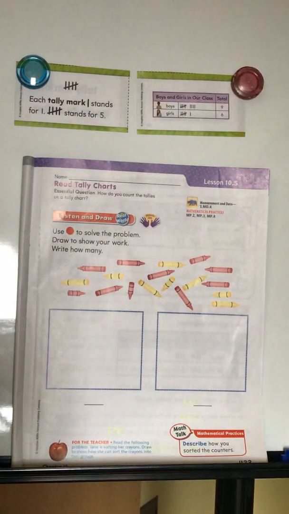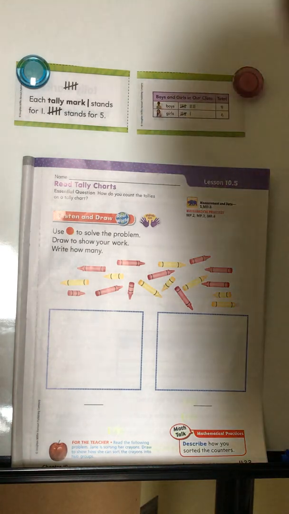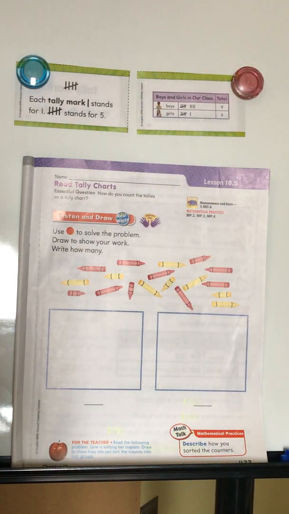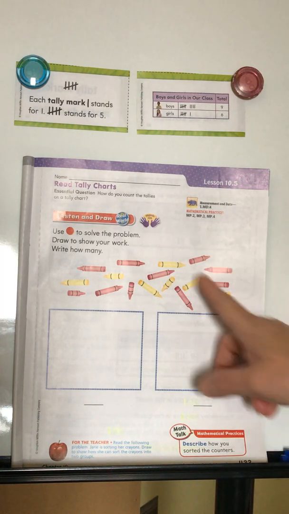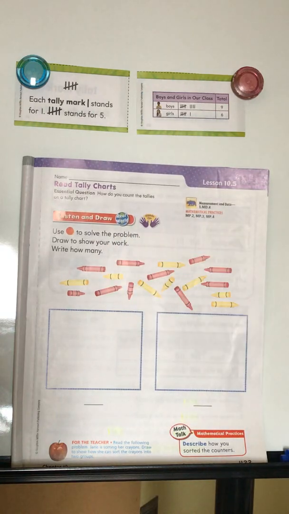This is going to be Go Math Lesson 10.5 and 10.6 for Friday, April 31st. These two lessons are about tally charts, and tally charts are a lot of fun and easy to do. If you remember, when we did our group points in class, we used tally marks to give points. This first question is about sorting these red and yellow color crayons.